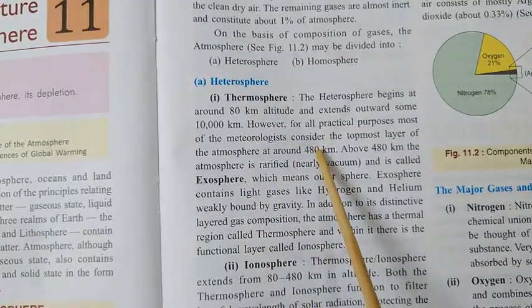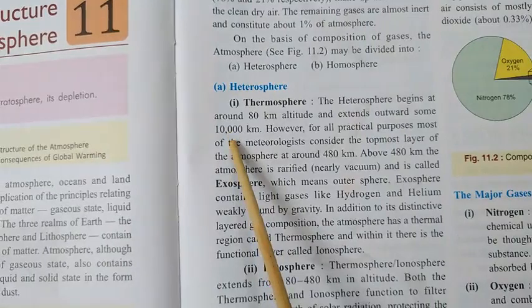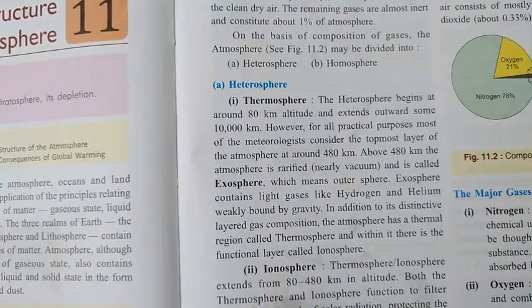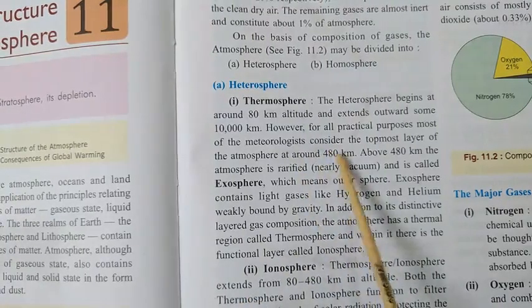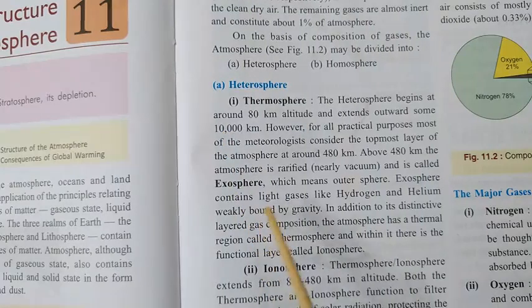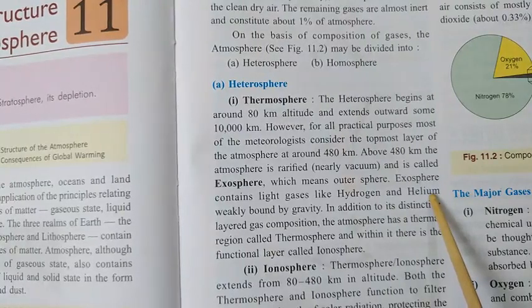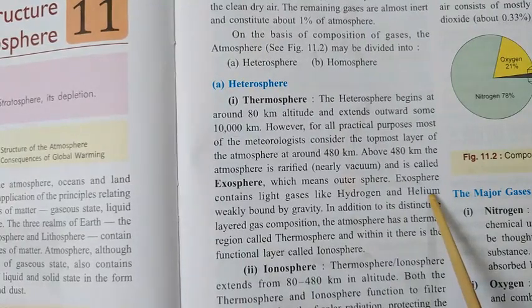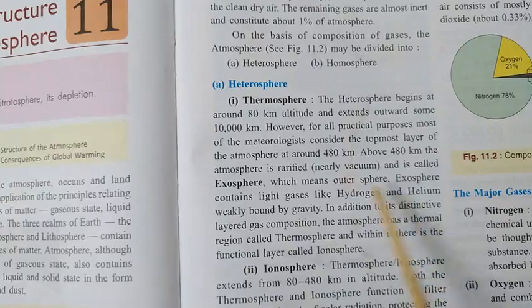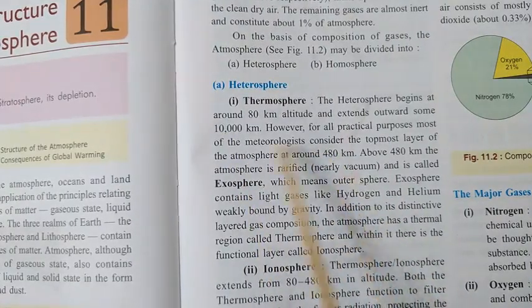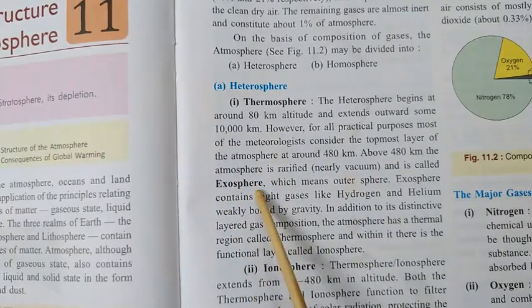From 480 kilometers up to 10,000 kilometers, this layer contains very light gases. Heavy gases are not found between 480 and 10,000. Only very light gases like hydrogen and helium, which are very weakly bound by gravity because they are so light in weight, are found between 480 and 10,000. This layer, from 480 to 10,000, we usually call the exosphere.